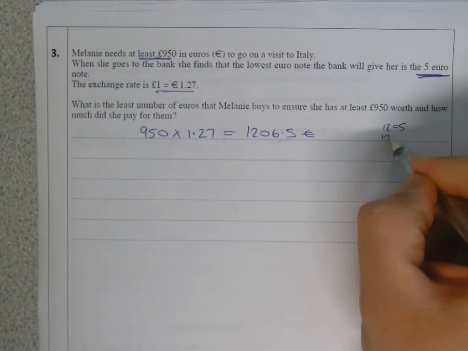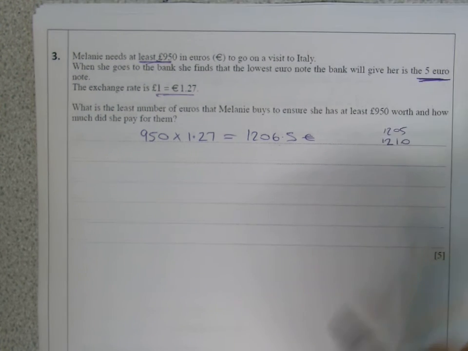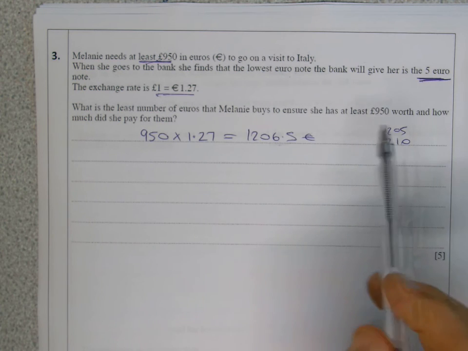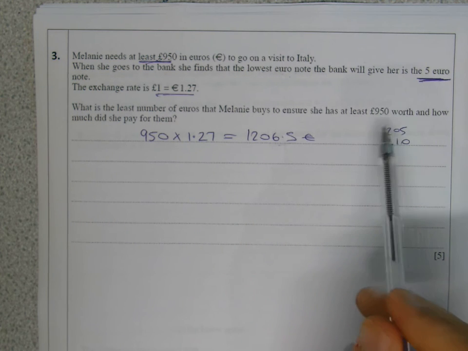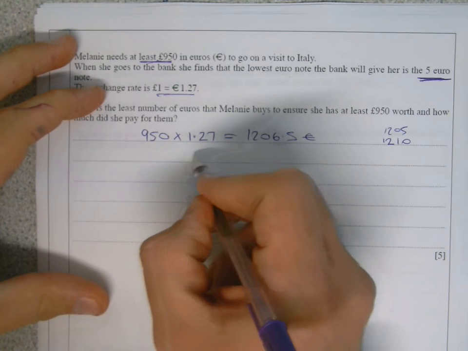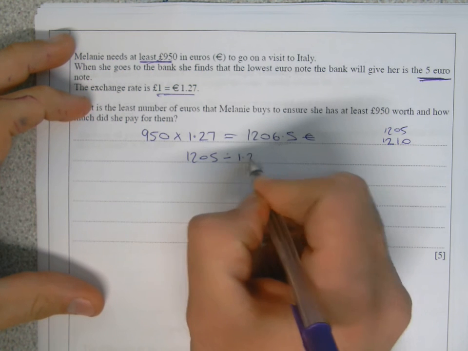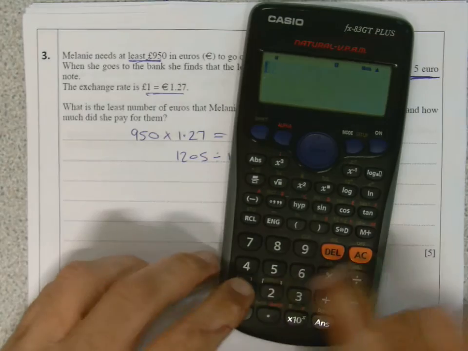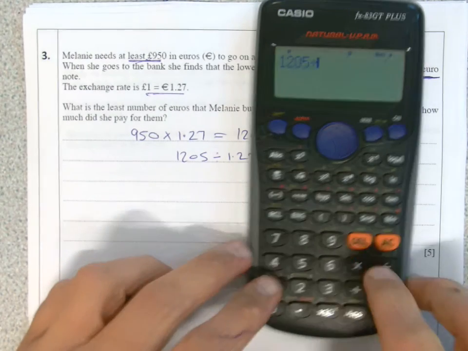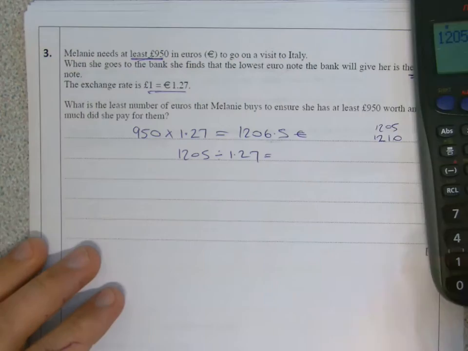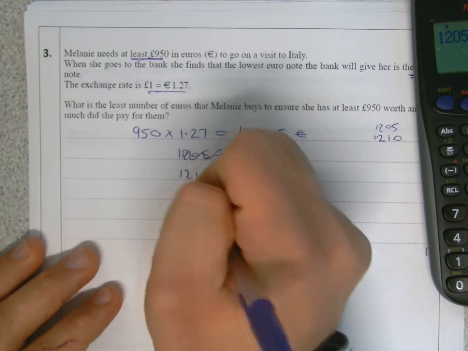The next option, if we're going in €5 notes, is 1,210. So that's the idea there. She needs at least £950, and they only give €5 notes. So rounding it down in this case is no good. If I did round it down, let's just try it, it would be wrong, but let's change that back into pounds. Divide that now by 1.27. I actually get £948. It's not enough, is it? So that's no good. So what I need to do is round it up.